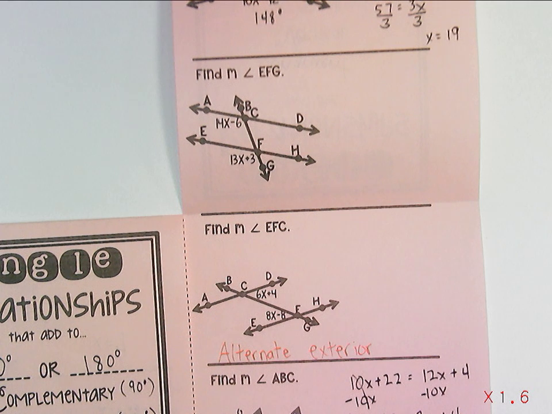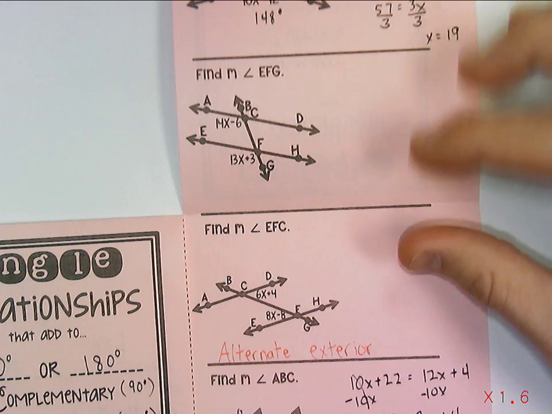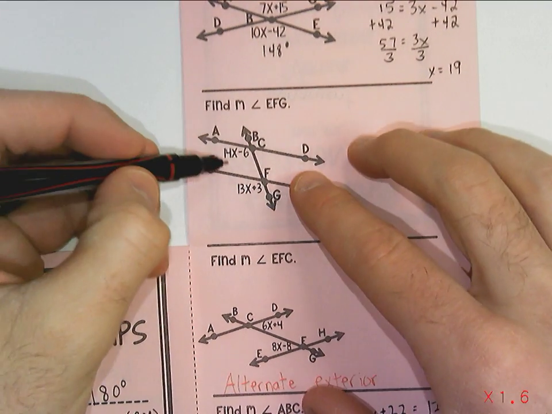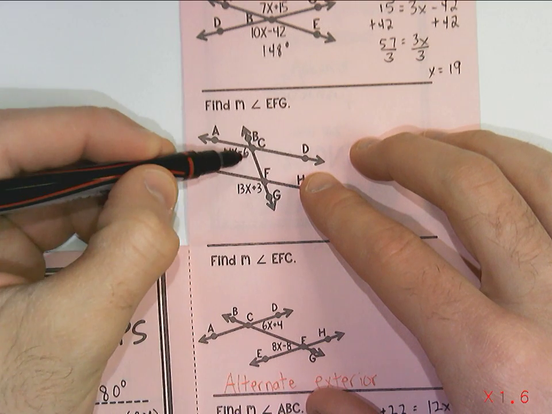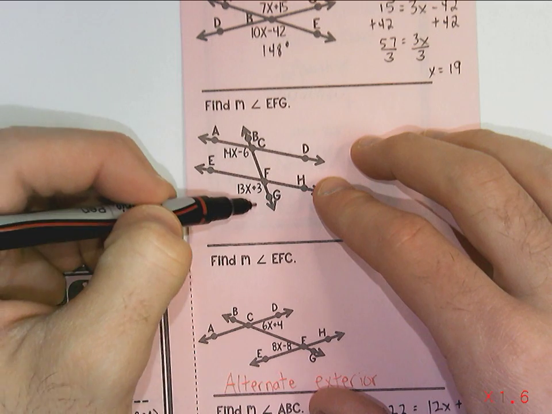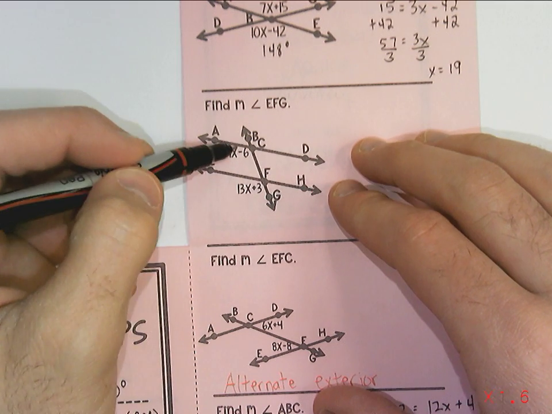All right, you should have taken the time to do example 2 and 3. So let's go ahead and identify the correct type of angle, the value of x, and then what the measure of each of those angles is. So these ones here are corresponding angles because they're in the same position on the same side.